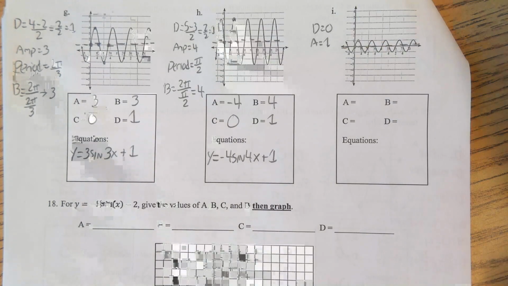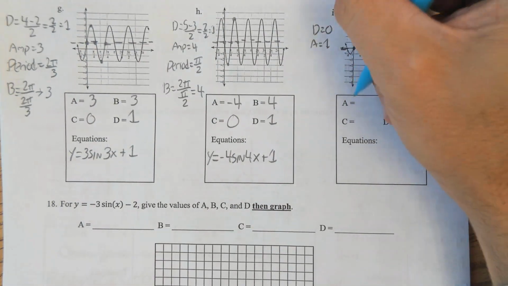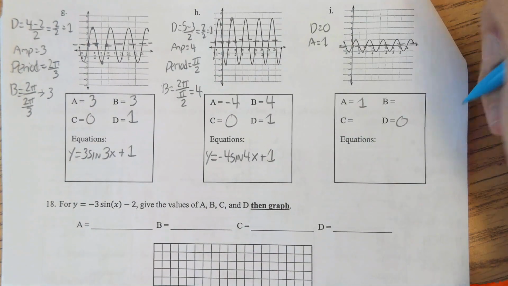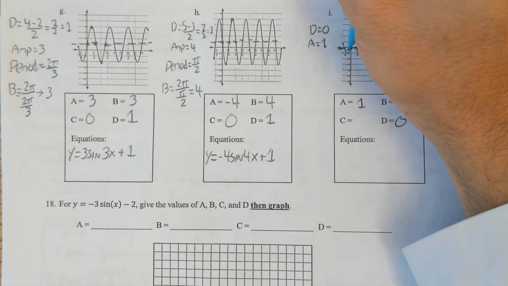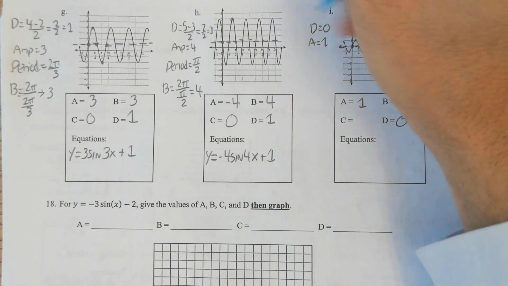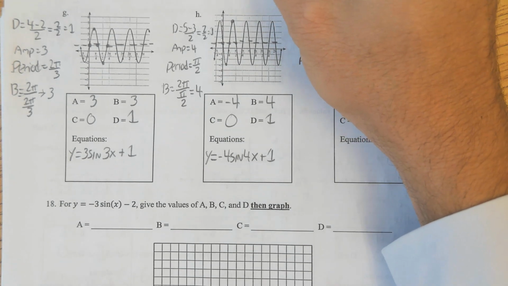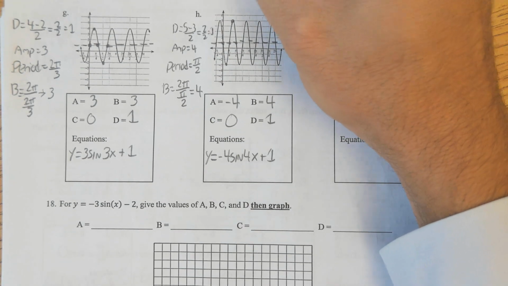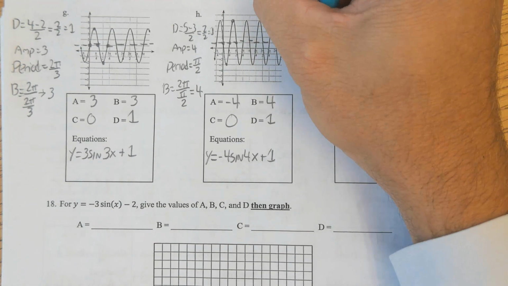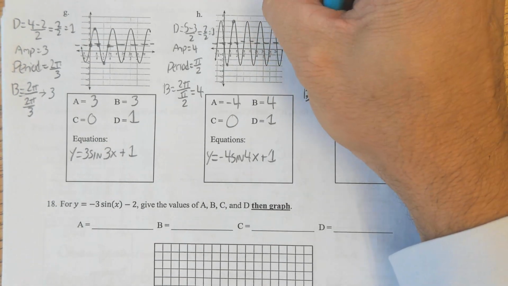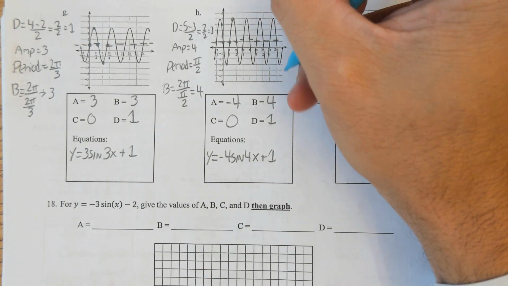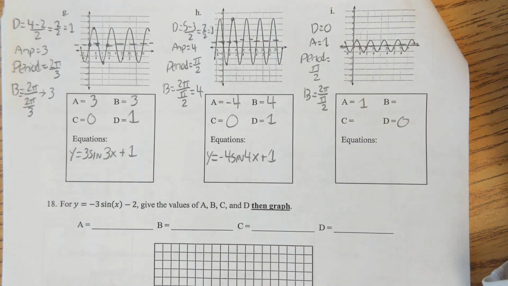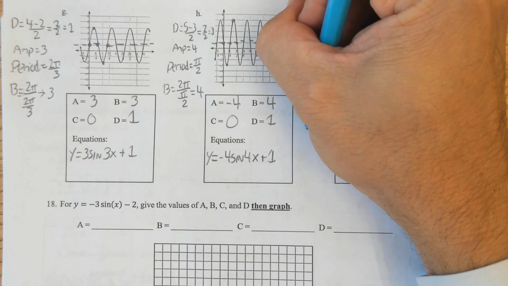I did my normal behavior for sine, so I know it's positive. Okay, my b value, the period in this case, I started at 0 and I ended at pi over 2. So one cycle, the period is equal to pi over 2. So then b equals 2 pi over 2. Like we saw in this last one here, b is equal to 4.